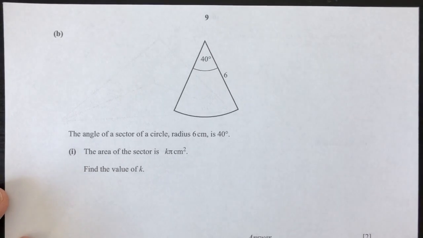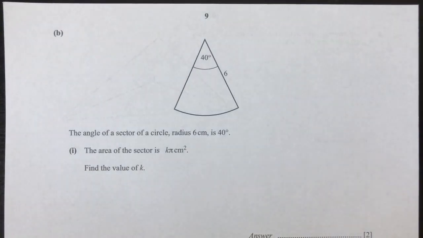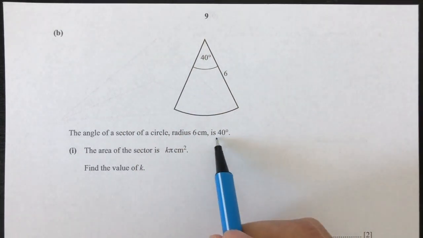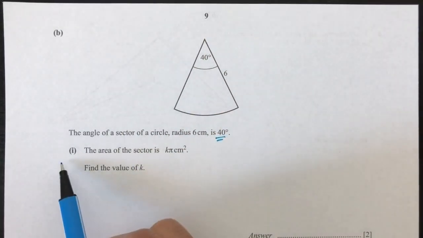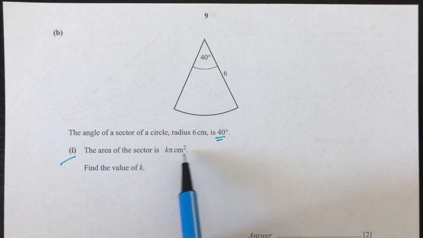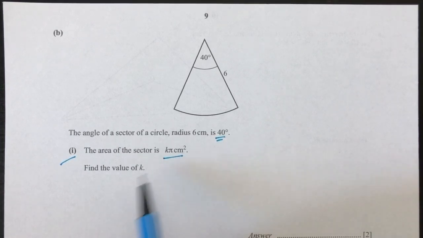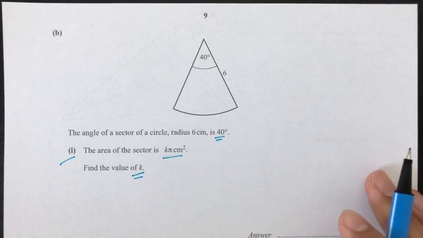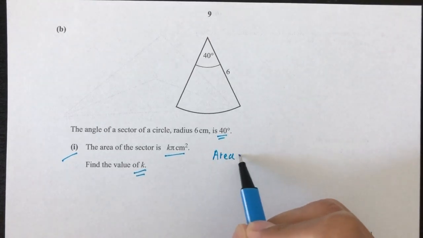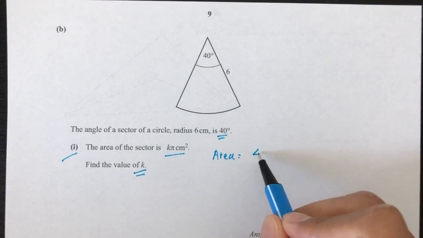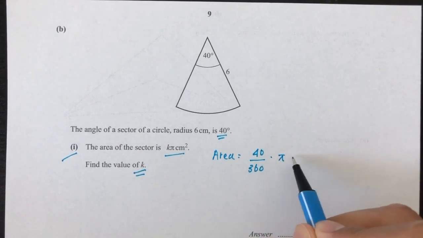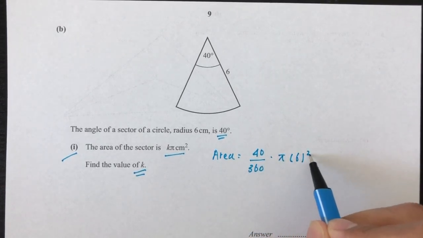Now moving on to part B of the same question. Here we have the angle of a sector of a circle is 40 and the radius is 6. Part 1, the area of the sector is k pi centimeter square. Find the value of k. How do you find area of a sector? We use a formula. Area is equal to 40 over 360 times pi r square, which is 6 square.